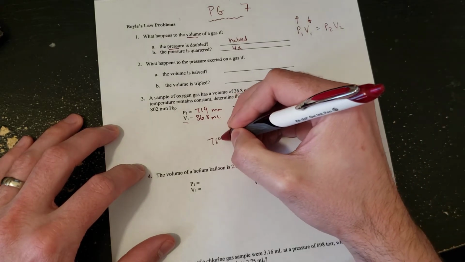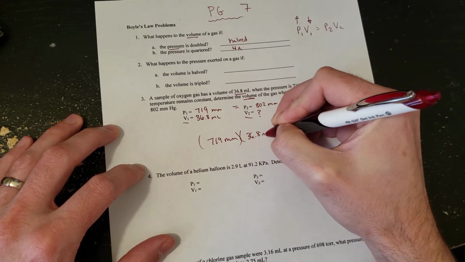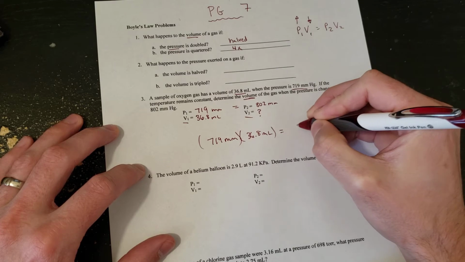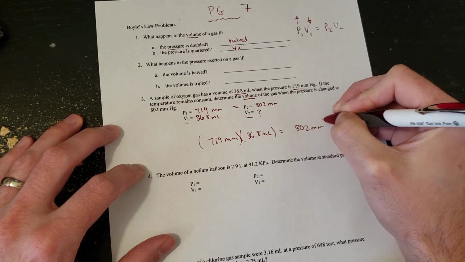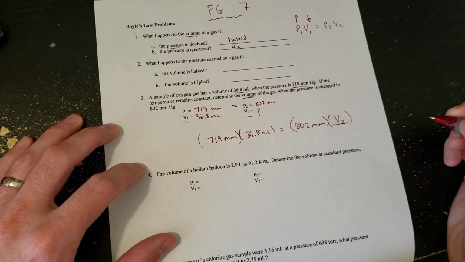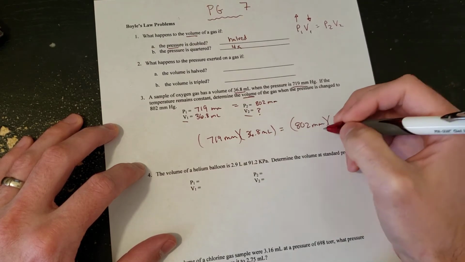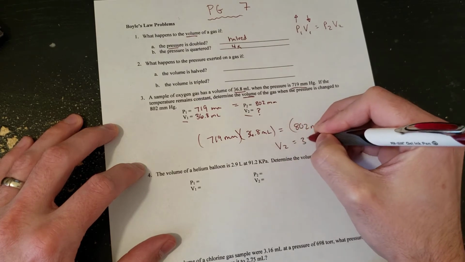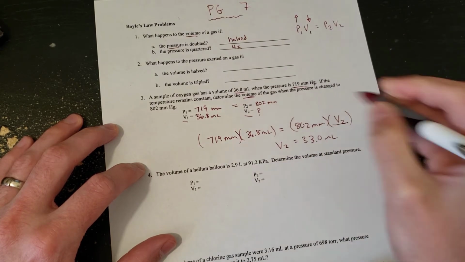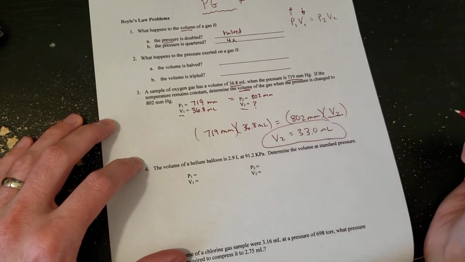So it's going to be 719 times 36.8 mils is equal to 802 millimeters times some unknown volume, right? Now I can simply solve this for V2 and get my answer of 33.0 mils. Again, 3 sig digs because everything else had 3 sig digs.